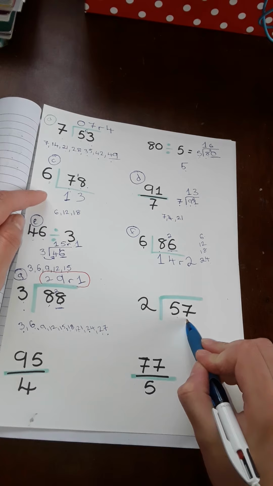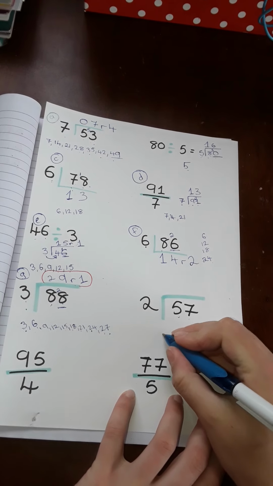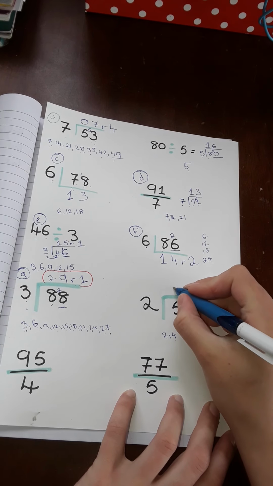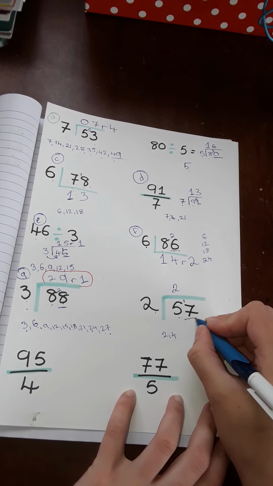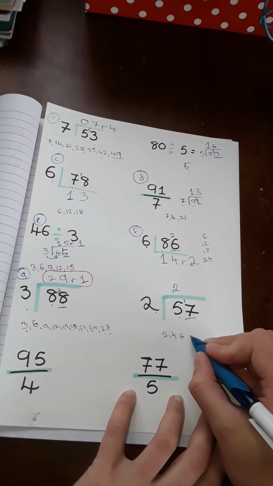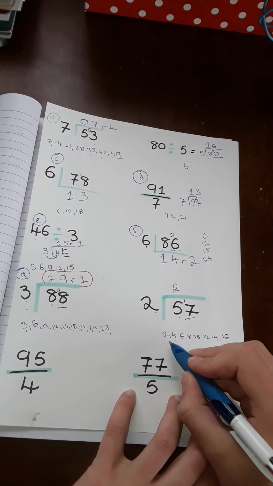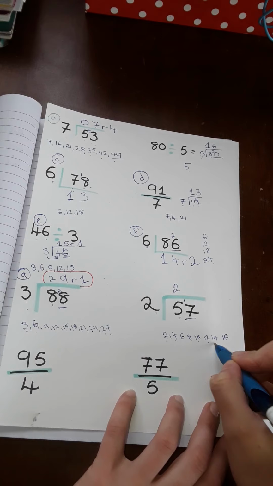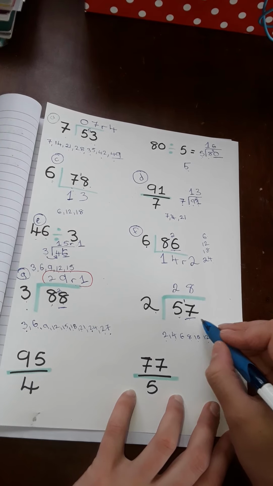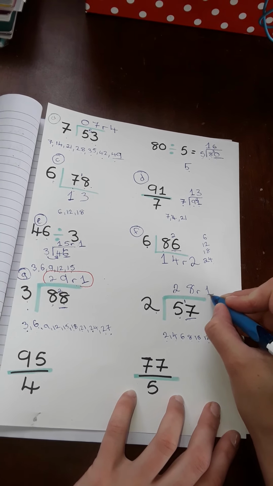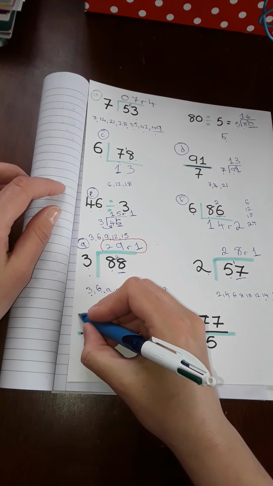Here's my dividend, 57. 57 divided by 2. How many groups of 2 in 5? 2, 4. Just 2. When I take 4 away from 5, I'm left with 1. How many groups of 2 in 17? 2, 4, 6, 8, 10, 12, 14, 16. 1, 2, 3, 4, 5, 6, 7, 8. What's the difference between 16 and 17? 1. And that will be my remainder. Remainder 1. So that was H.